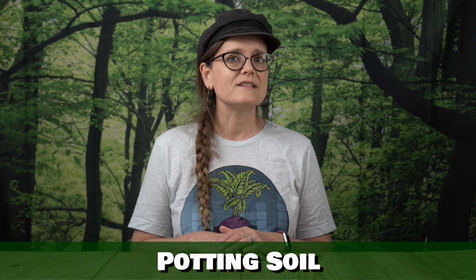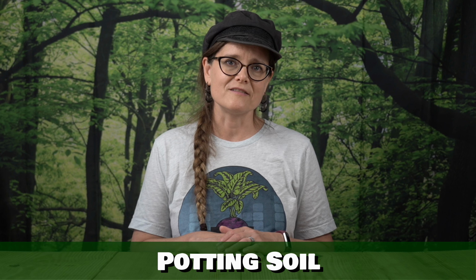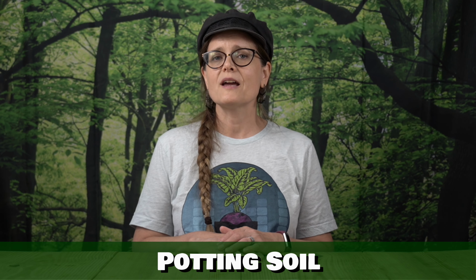Potting soil is another soil type that you may find at your garden center, and this is also sometimes called potting mix. They're the same thing, just different names, but what they're used for is when you're going to be potting something in a container. So this soil is specifically designed for container gardening.